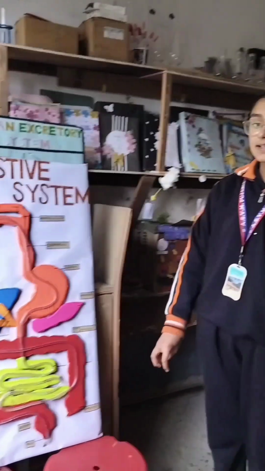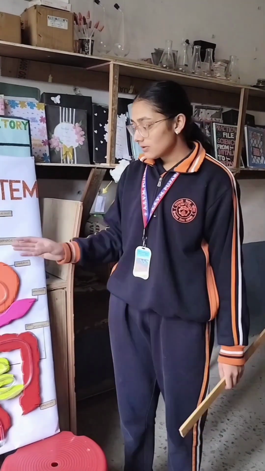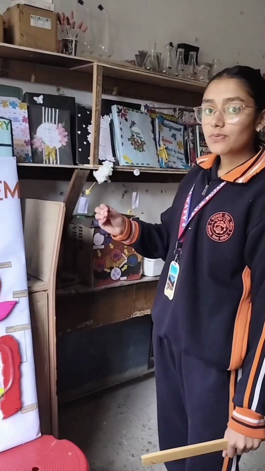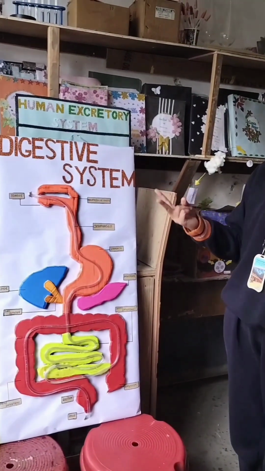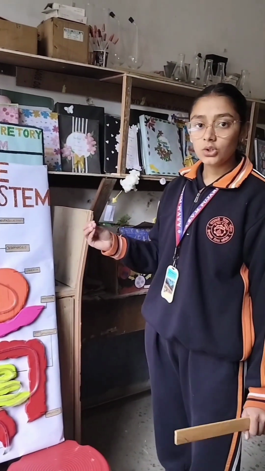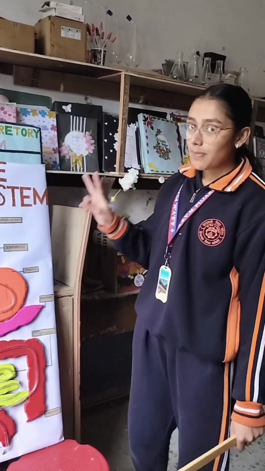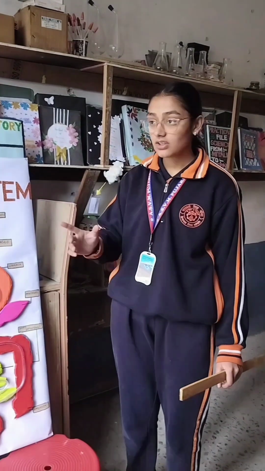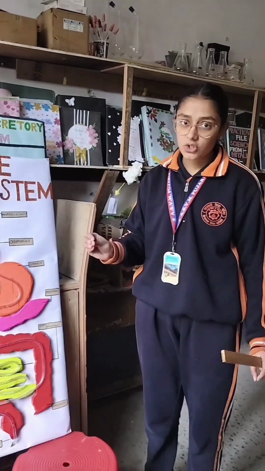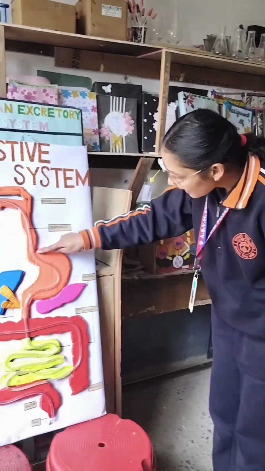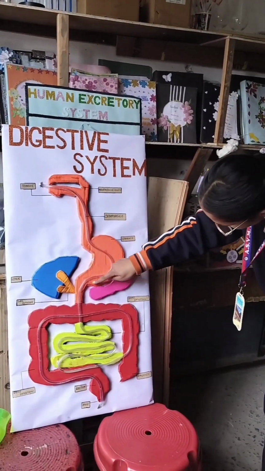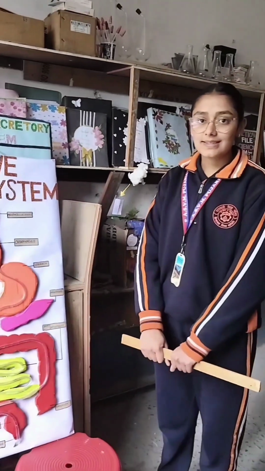Now the stomach has gastric juices. These are HCl, pepsin, and mucus. HCl: the bacteria that come with food are killed by the HCl, and second, HCl also provides an acidic medium to the food. The second one is pepsin. Pepsin is used for the digestion of protein, but there's a condition that pepsin needs an acidic medium, which is given by HCl. And the third one is mucus. Mucus is present in the lining of the stomach to protect it from the action of HCl.